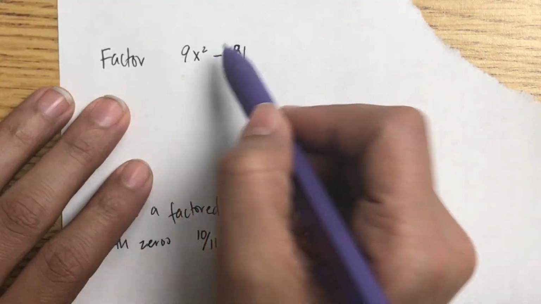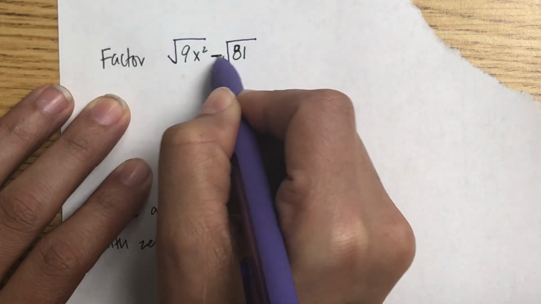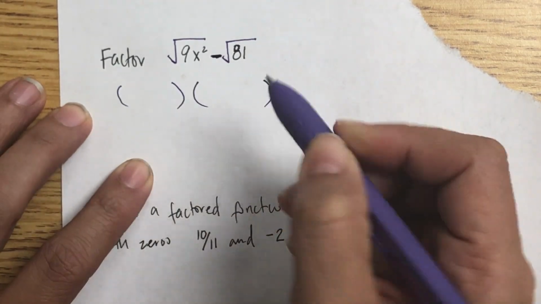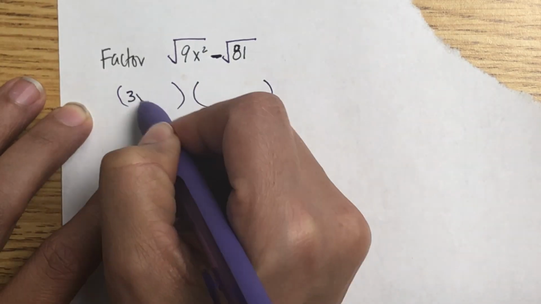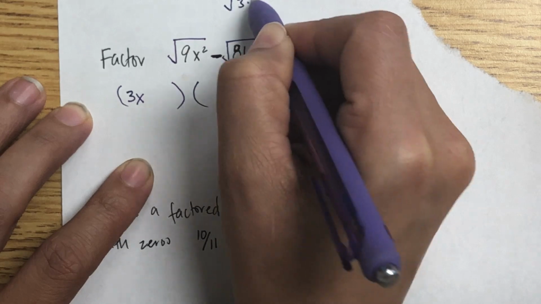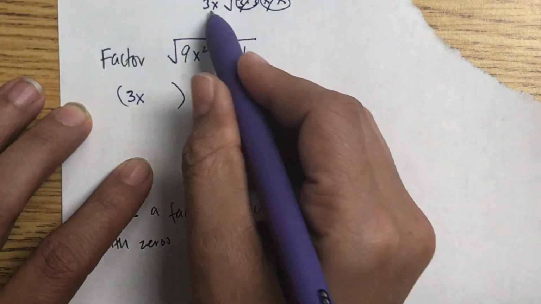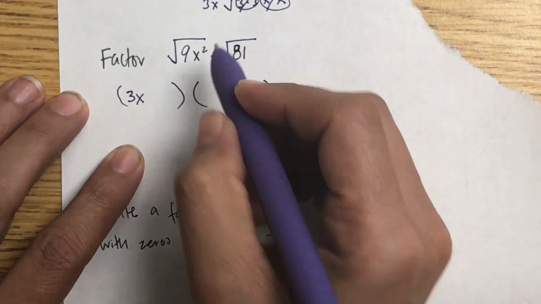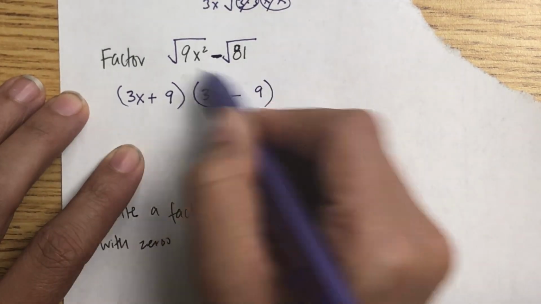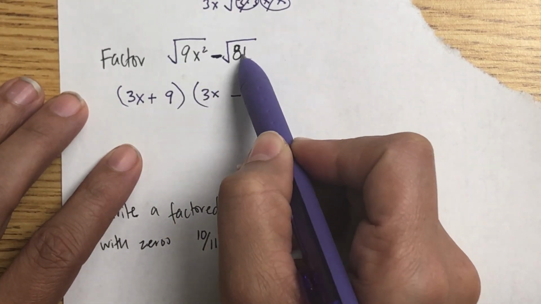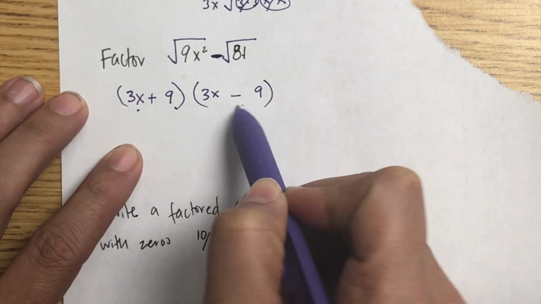So that's the shortcut for the difference of squares. All right, so if you can take the square root of the first thing and the square root of the second thing, and it's separated by a negative, then you can use this shortcut. So the square root of 9 is 3. The square root of x squared is x, because this breaks down to 3 times x times x. There's a book, and there's another book. So the square root of the first thing is 3x. The square root of the next thing, 81, is 9. You write it twice, and then it's plus and minus. So the answer is the square root of the first, the square root of the second, two times, with a plus and a minus.